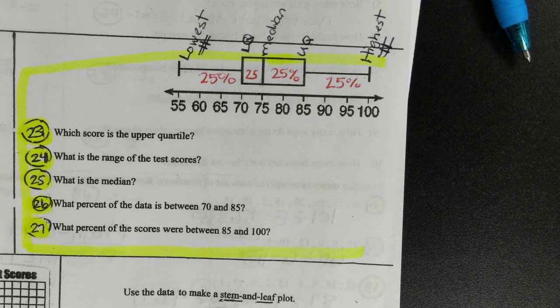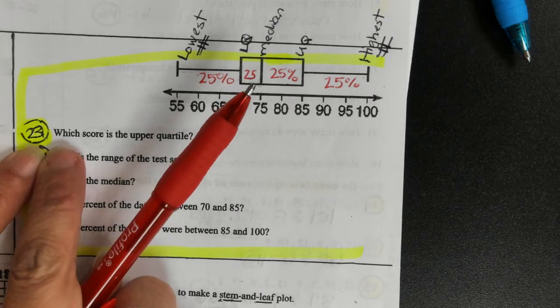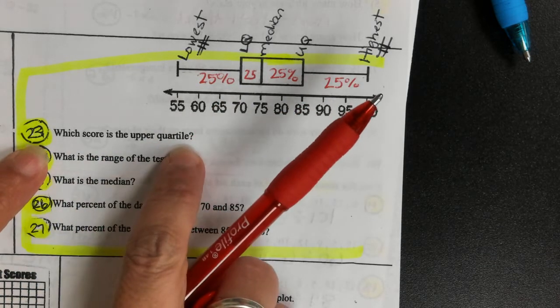The reason I didn't do some of the other questions on this study guide is because the end of the box was the same as the median and things like that. So I just chose the one that looked most like the test. I'll put it that way. Okay, so let's look at it. Number 23. What score is the upper quartile?